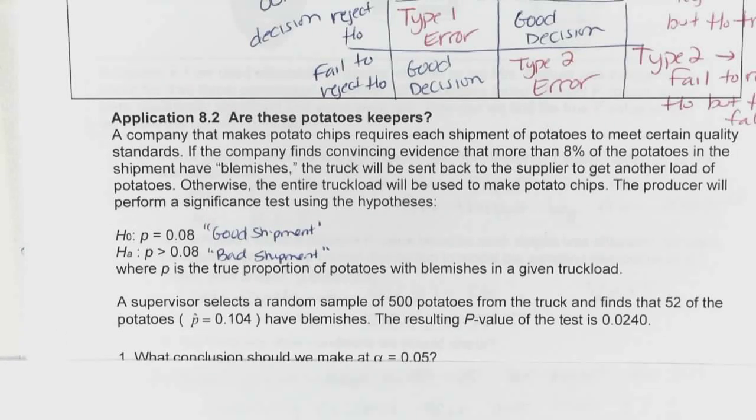So here's what's going to happen. A supervisor selects a random sample of 500 potatoes from the truck and finds that 52 of the potatoes, so 52 out of 500, results in a sample proportion of 0.104, so 10.4%, actually were blemished.